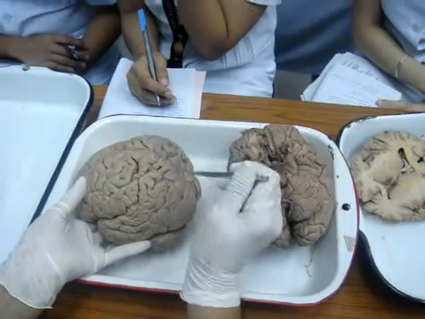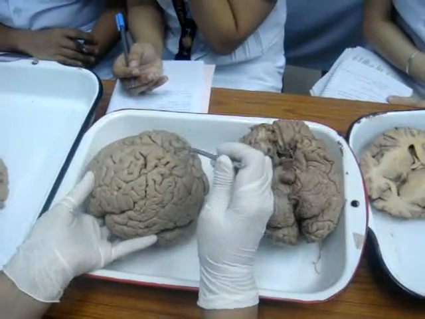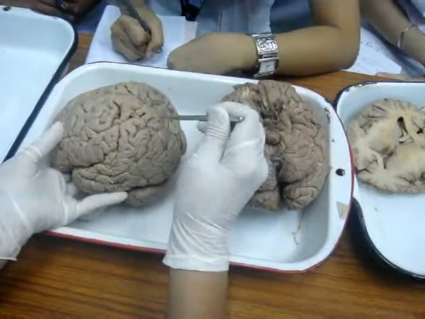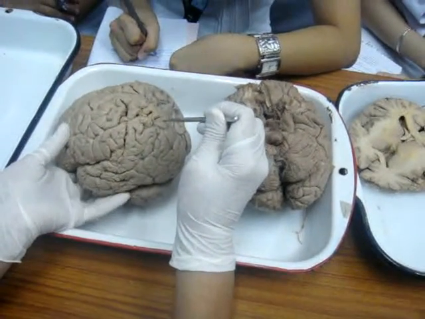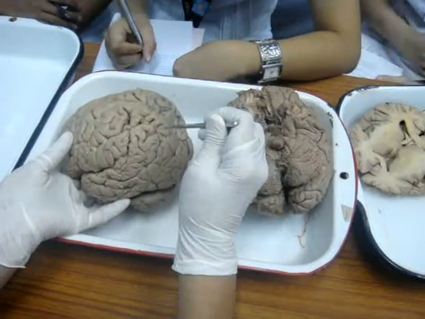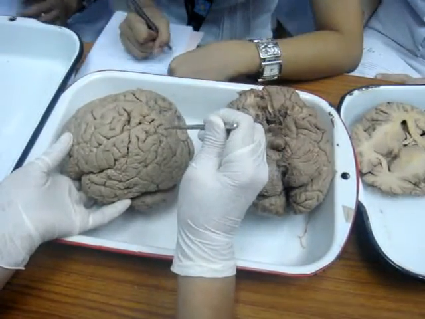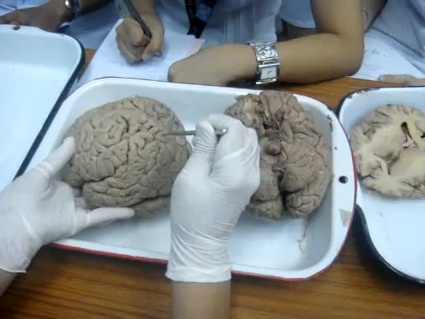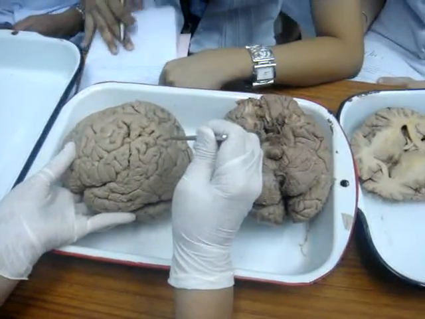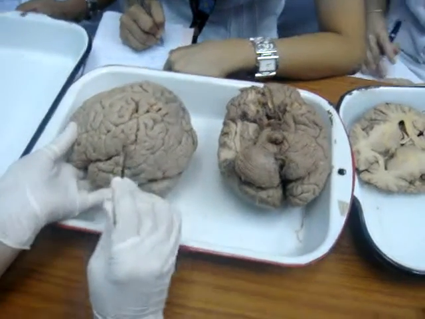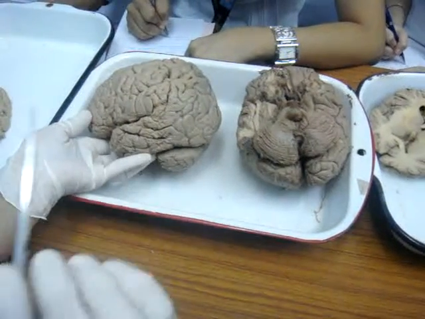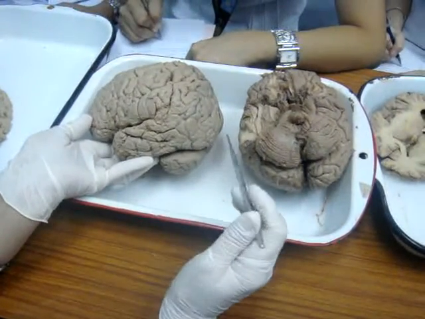So the superior parietal lobule is the sensory association area which enables you to identify objects even by touch. You call that stereognosis. And on the right, it is important for perception of space. Now, what about the inferior parietal lobule? The inferior parietal lobule is made up of two smaller gyri.